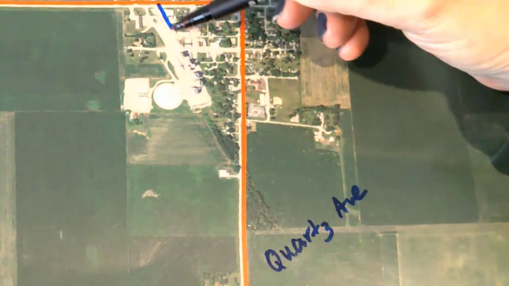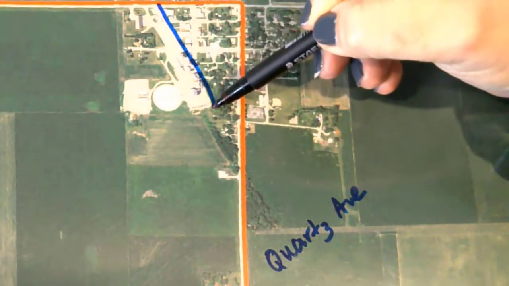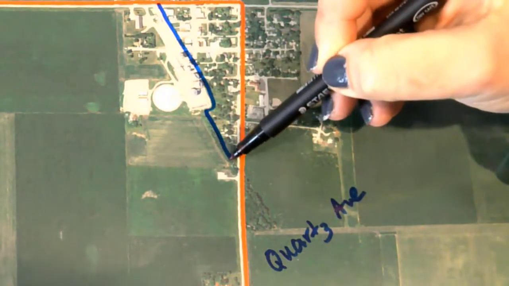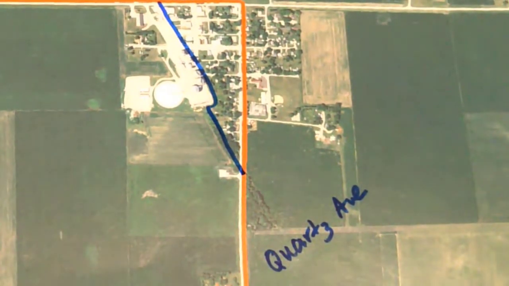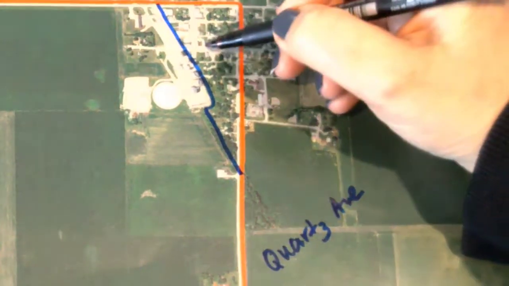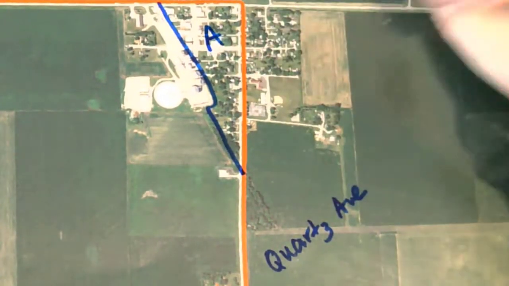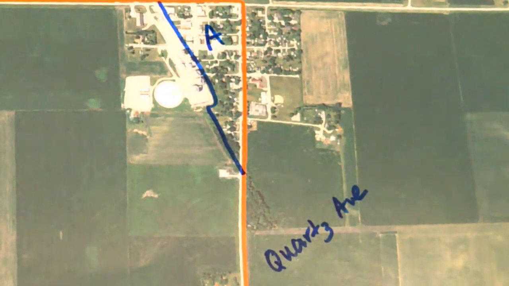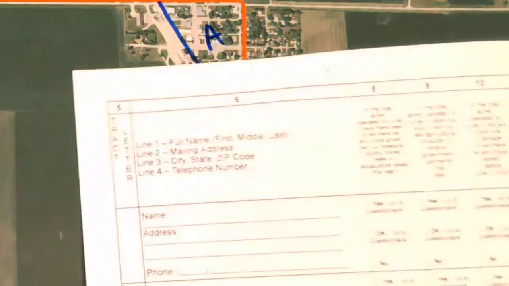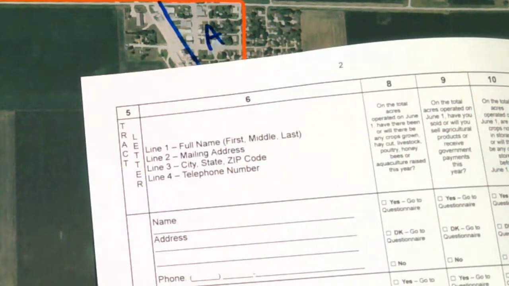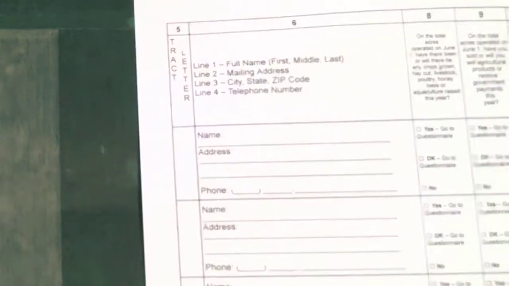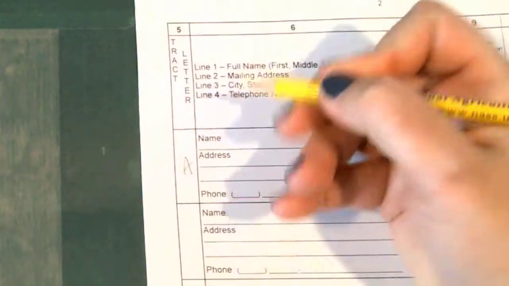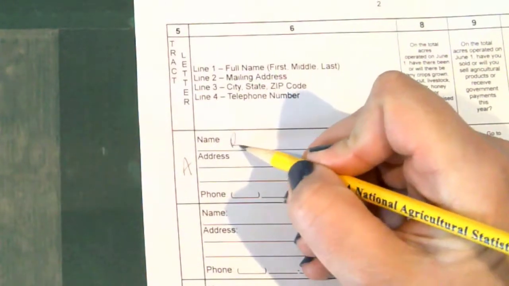So I'm going to do my best to just draw the boundaries of that residential area with the houses that have less than 1/2 an acre each. Since that's my first tract, I'm going to start with the letter A. On my screening form, I'm now going to record the information for Tract A. For my name, I'm going to put residences.